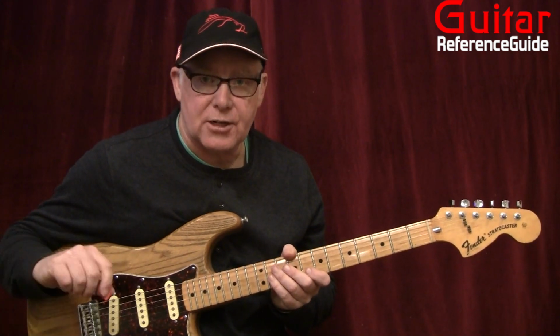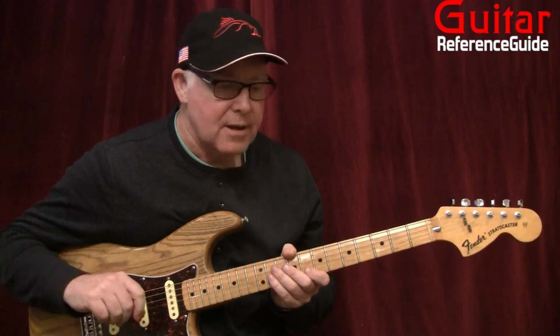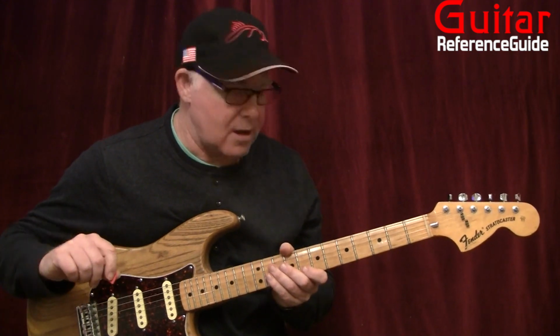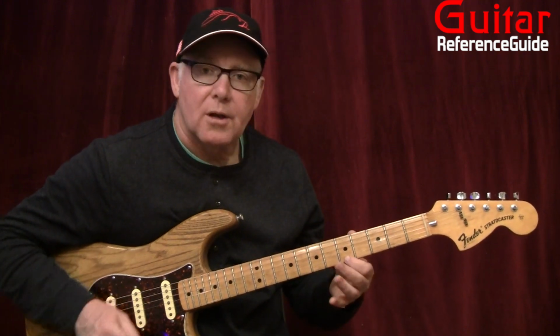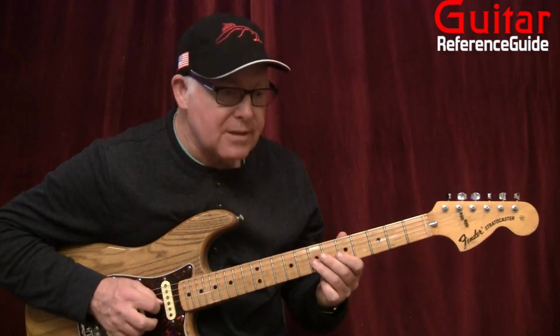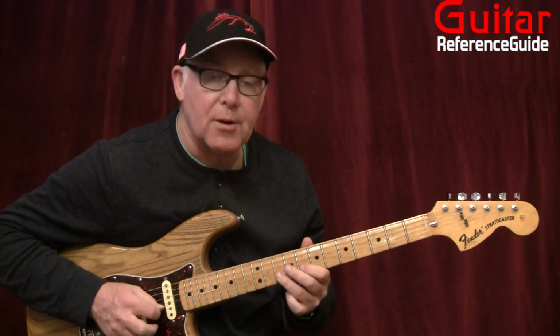And there's also a bonus section on the PDF at the end that shows you how to navigate over targeting the roots by using different sorts of rhythms. So, learning where the A's are, the D's are, and the E's are in these different parts of the neck.